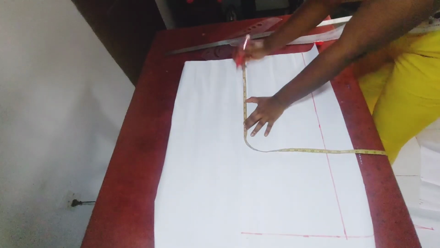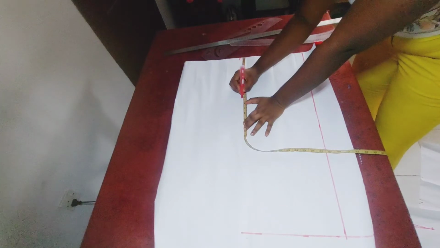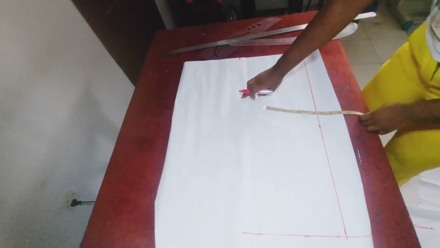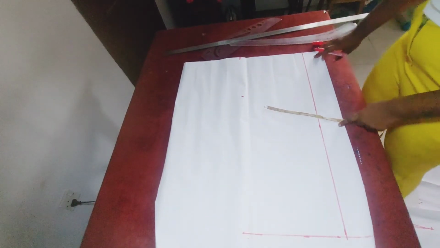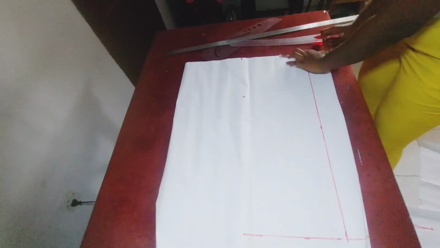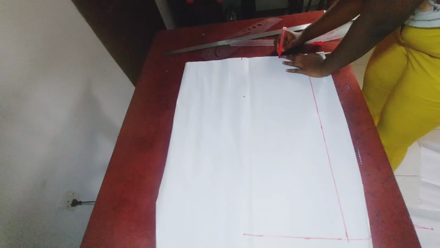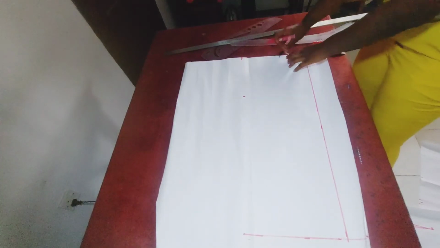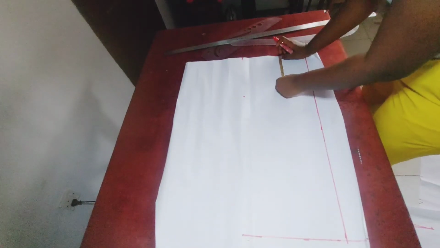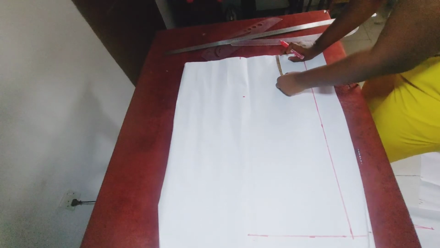Our hip line is 9 inches. So this is where we'll be taking our hip measurement from. So let me just go right and put in the dart. The nipple to nipple for this client is 8 inches. So 8 inches divided by 4 divided by 2 will give us 4 inches.